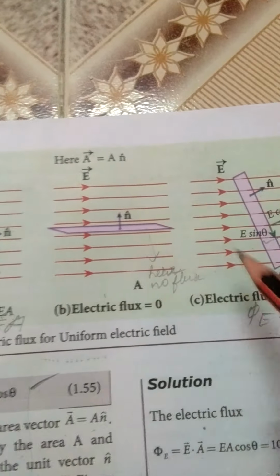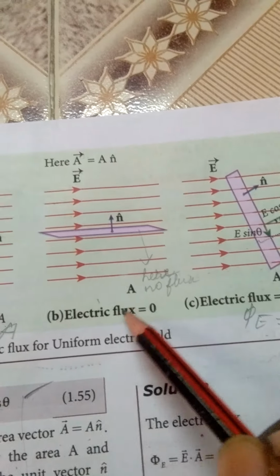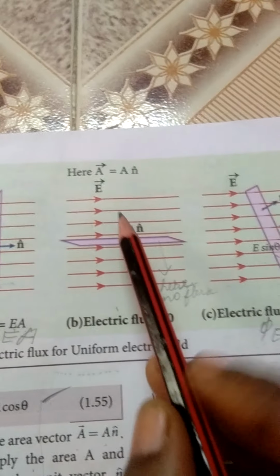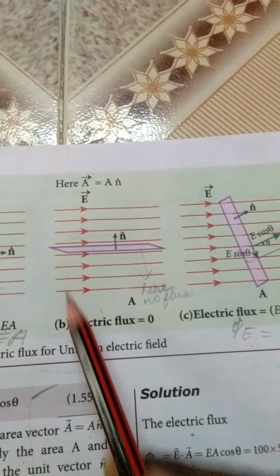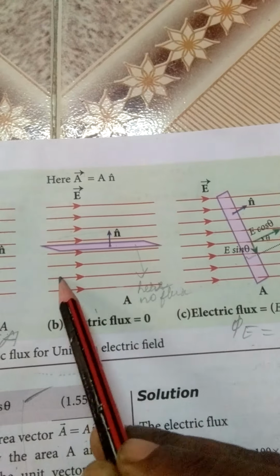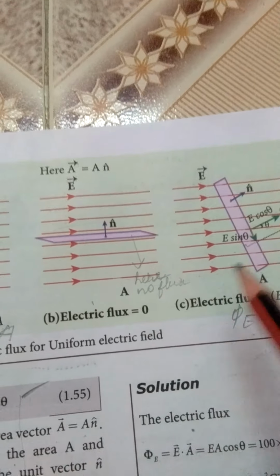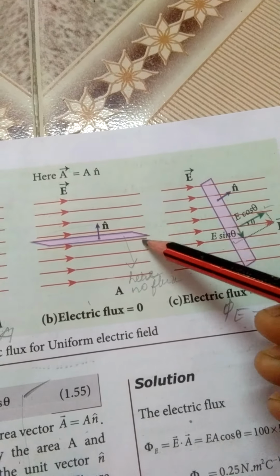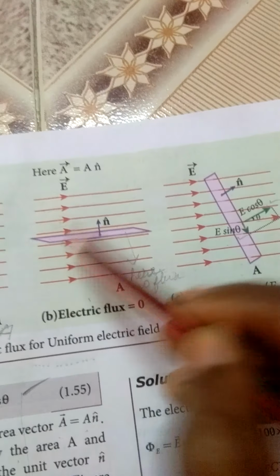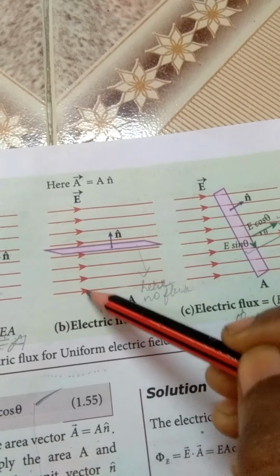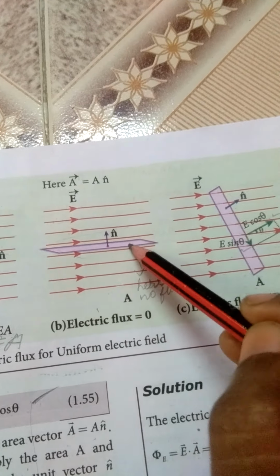Now you see the second diagram. The same, only we are taking a uniform electrical field. But I kept the plate in between two electrical field lines. Do any electrical field lines cross the plate?